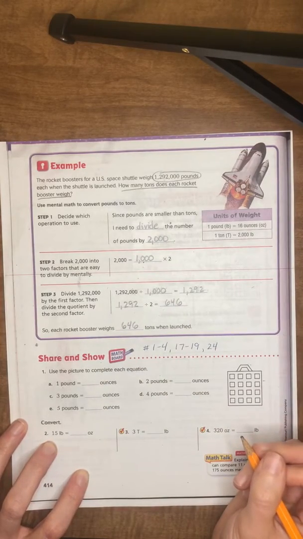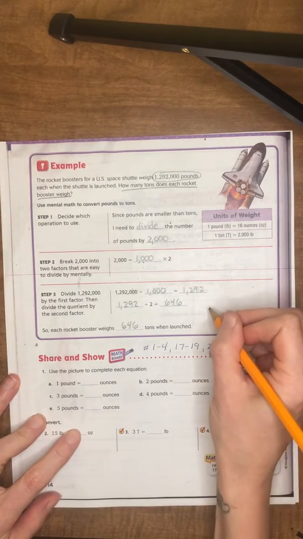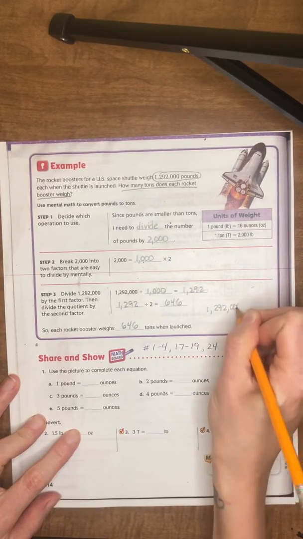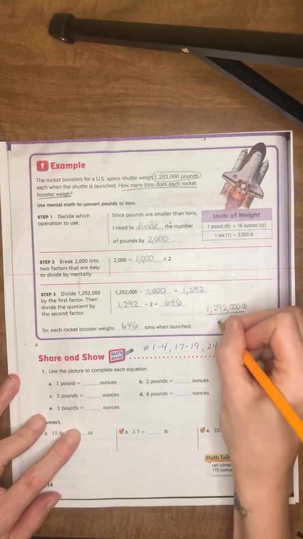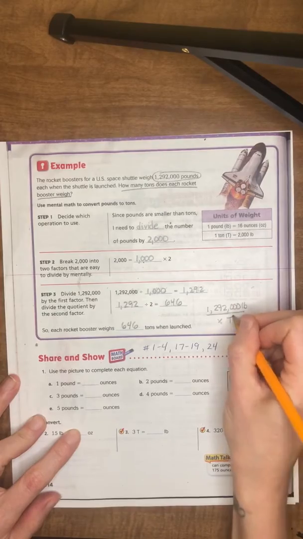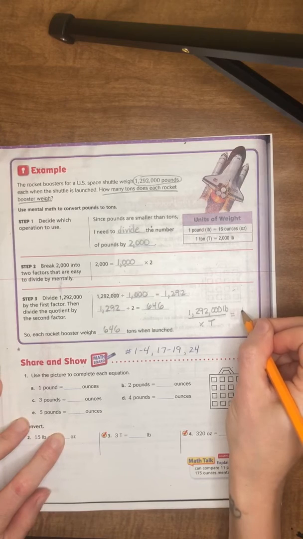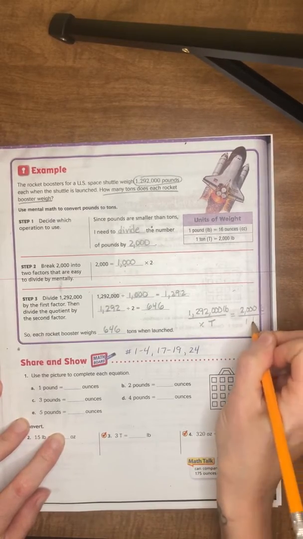tons when launched. Again, another way of looking at this is you could do cross multiplication. So you could do the 1,292,000 pounds over an unknown amount of tons is equal to 2,000 pounds over 1 ton.